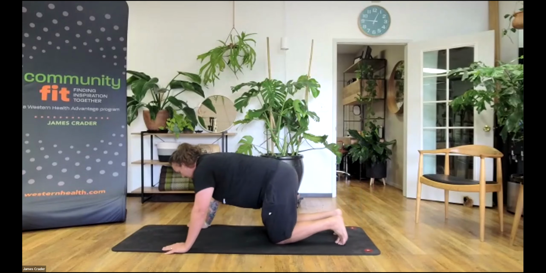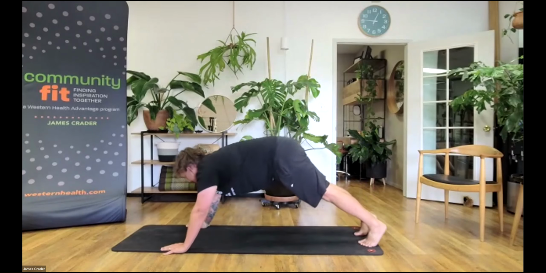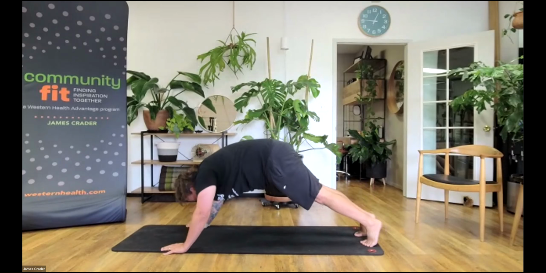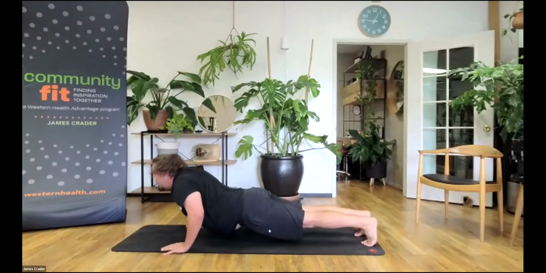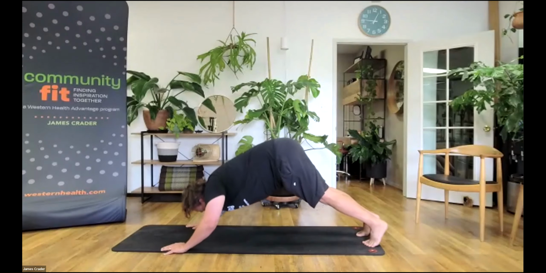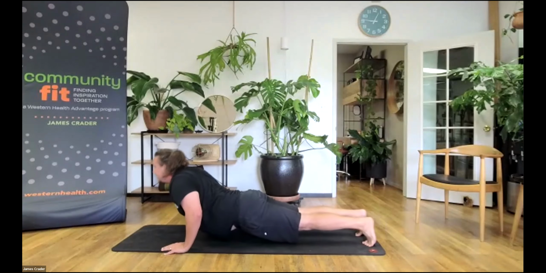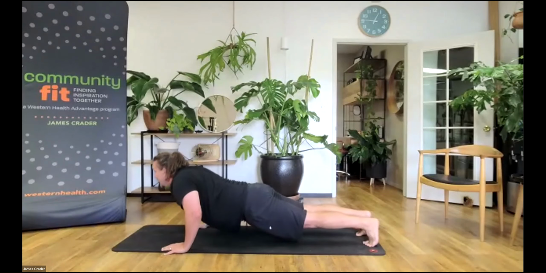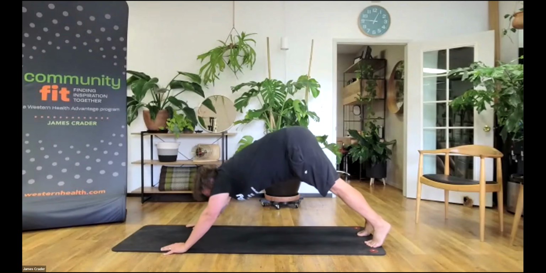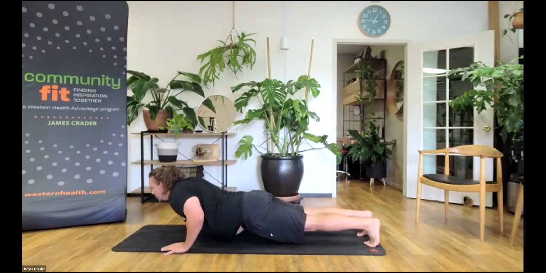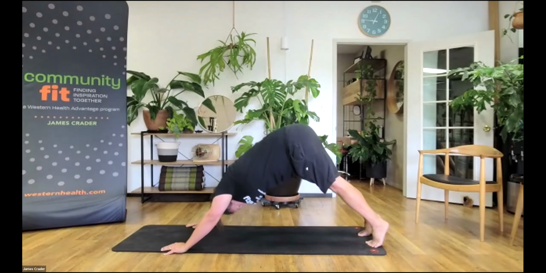Get yourself set up. Here, cat, cow, cat, cow, or cow, cat, cow, cat.